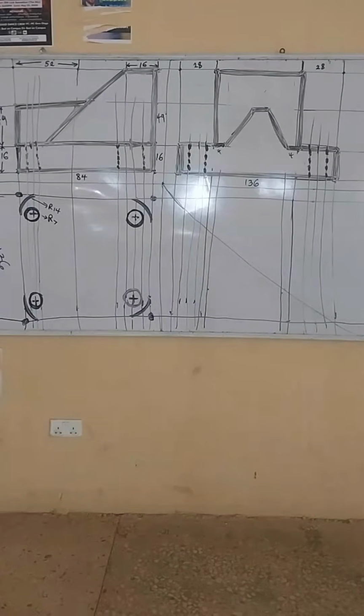With the radius of 1.4, from the same midpoint of the one for circle 0.7, that's where we take it from too, with a radius of 1.4. So we join them together.